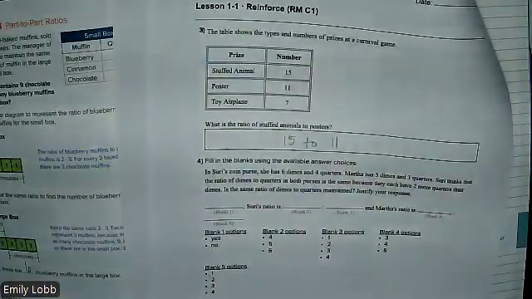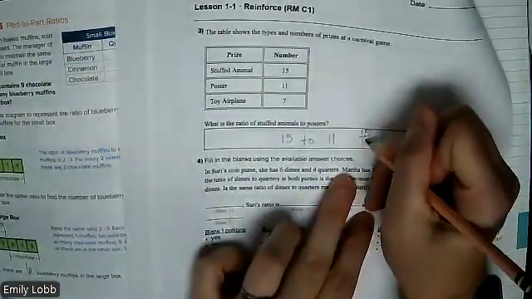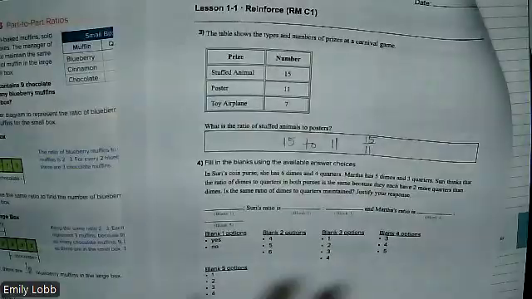Or top and bottom, right? Whatever's first goes on the top. Whatever's second goes on the bottom, okay? I know we've practiced a lot of that.